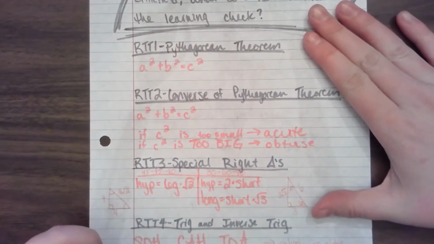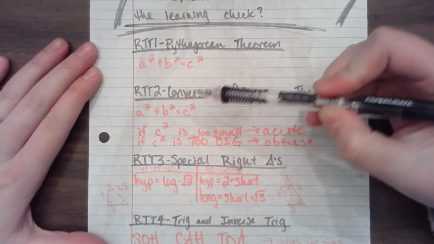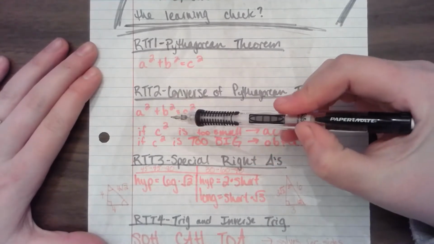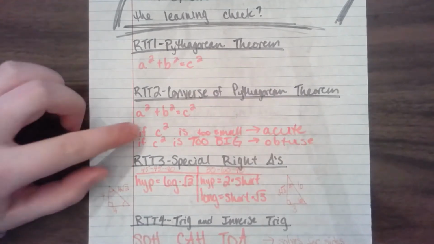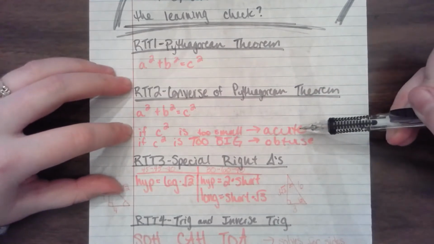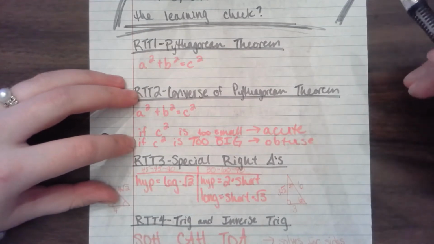Okay, RTT2, the converse of Pythagorean theorem. So what would happen if this is not equal to the c squared? If we took the small side squared plus the medium side squared, what happens if it's not equal to the largest side squared? Well, if the c squared is too small, then it's acute, and if the c squared is too big, then it's obtuse.